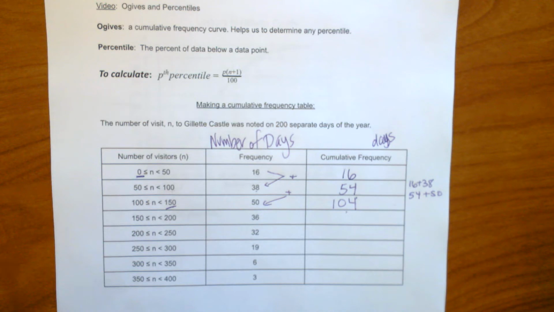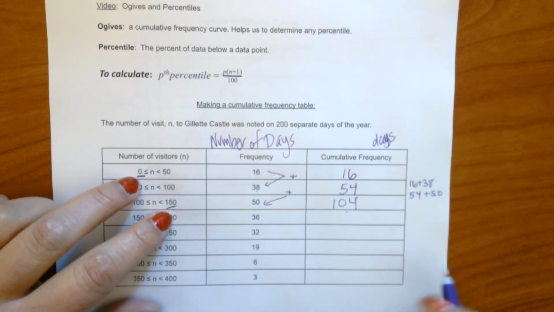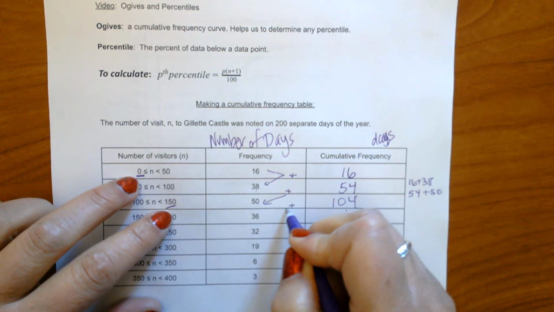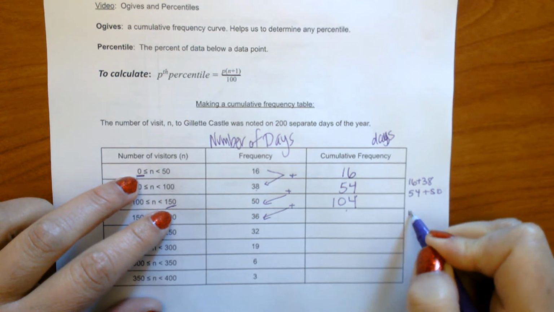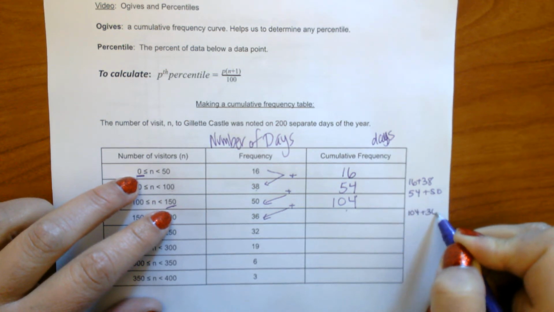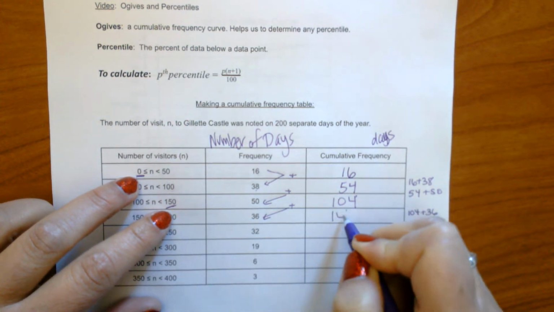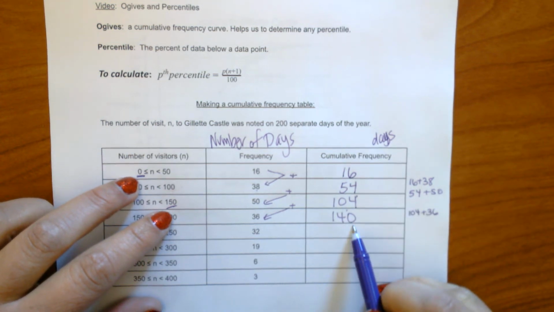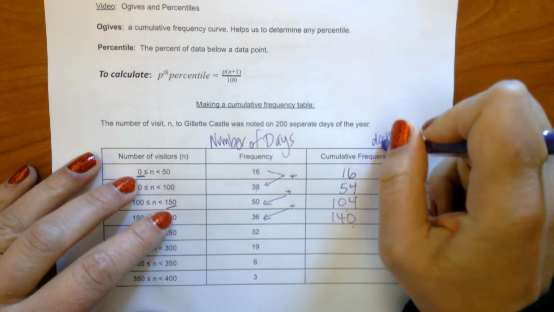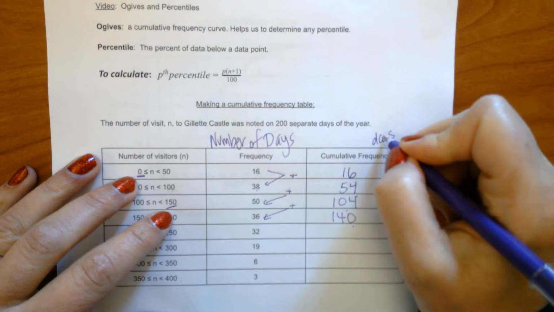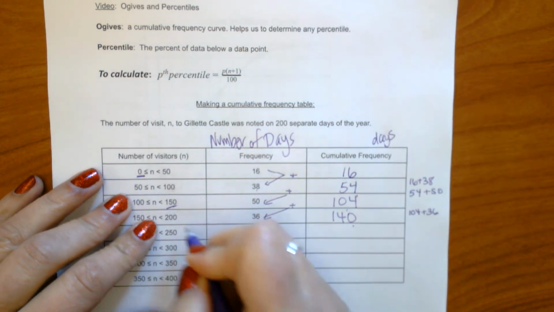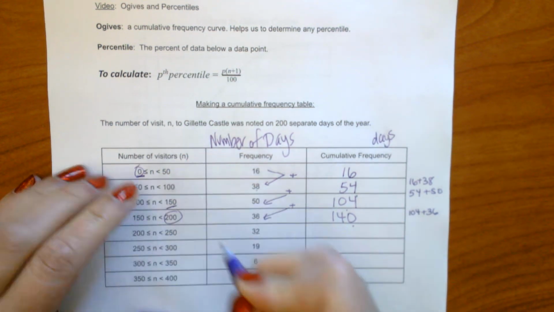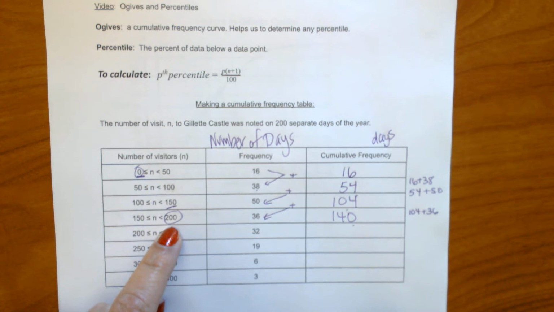We're looking at the number of visitors, making it bigger. All right, let's accumulate the next one. We're going to do 104 plus 36, and we get 140. So there are 140 days where we saw between 0 and 200 visitors.